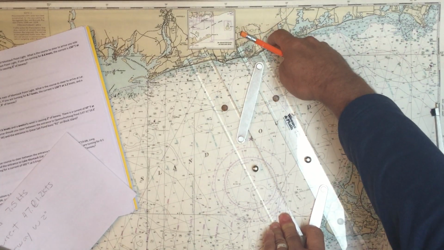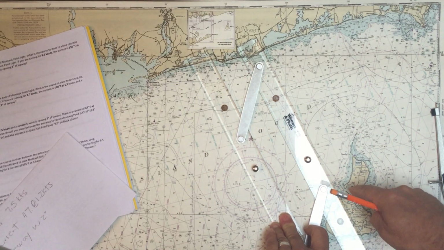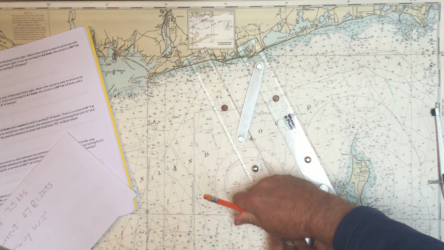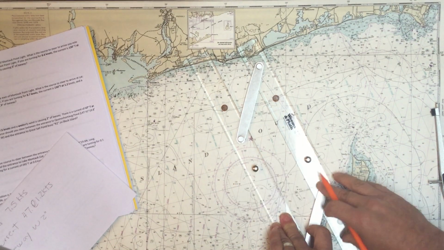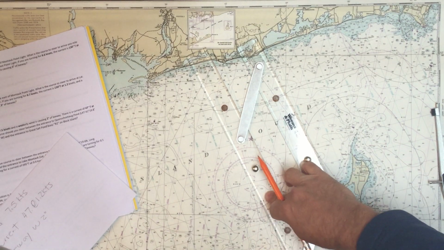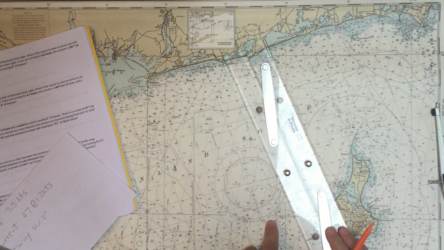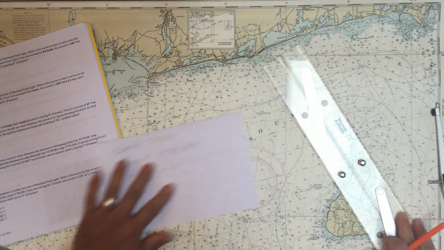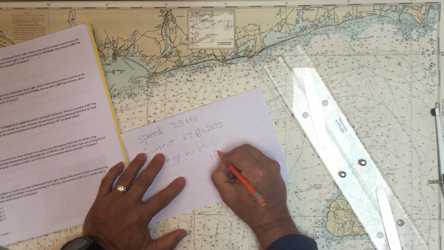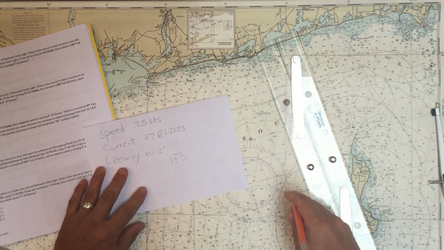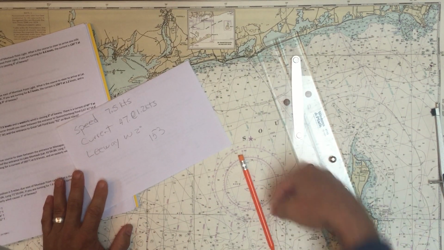So I'm going from Kwa Chung to Great Salt. So I'm going to mark this side of the chart of the compass rose. So I'm at 153 degrees. So I'm going to write that down, 153. So I'm on a course of 153.